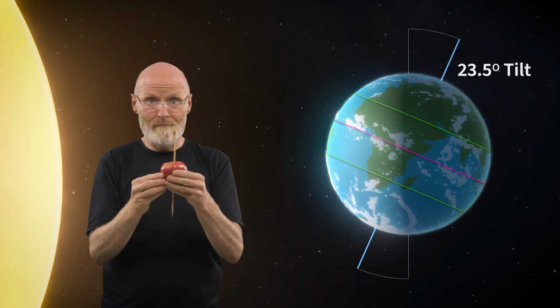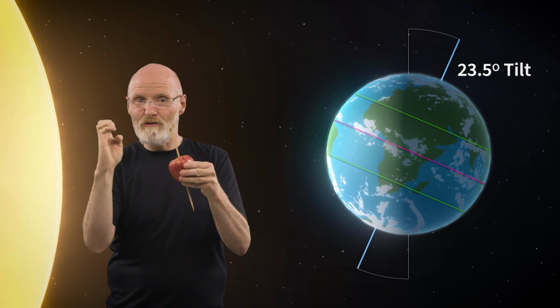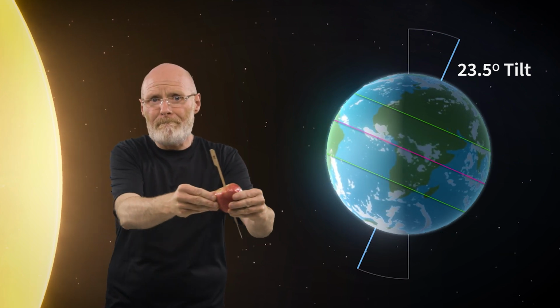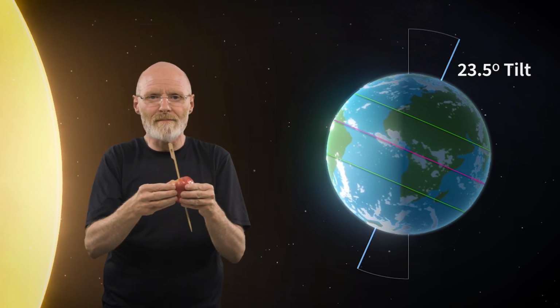Here's the Earth circling around the Sun. And just like with our apple here, its axis is tilted at an angle of 23.5 degrees. And the axis always points in the same direction as it goes around. The angle doesn't change.